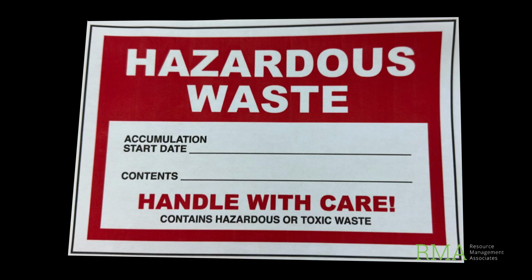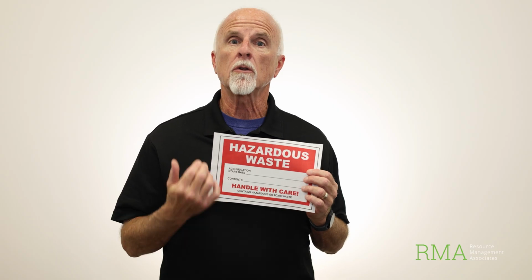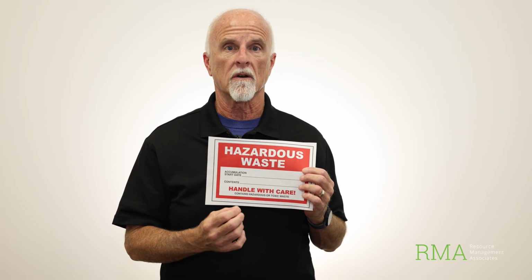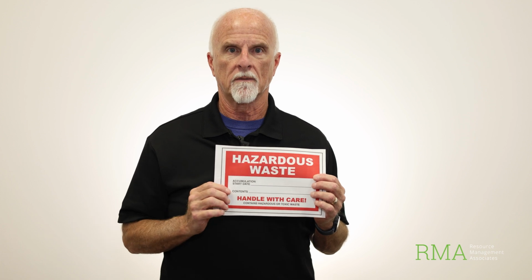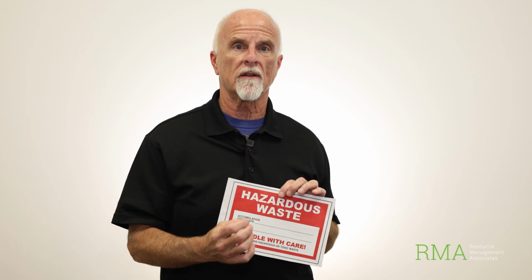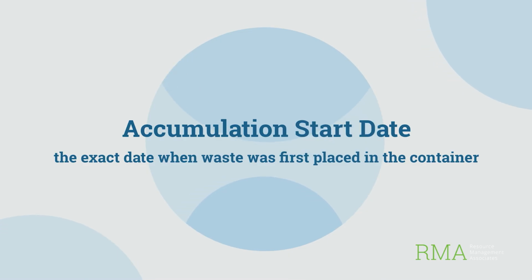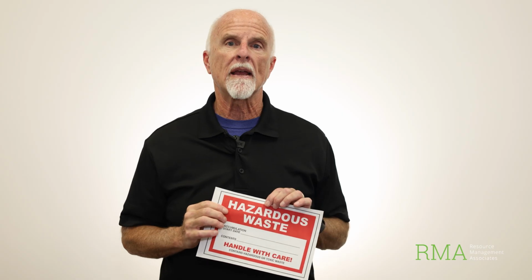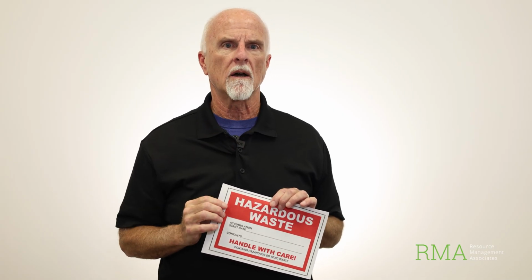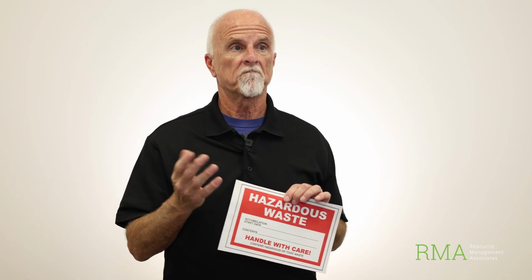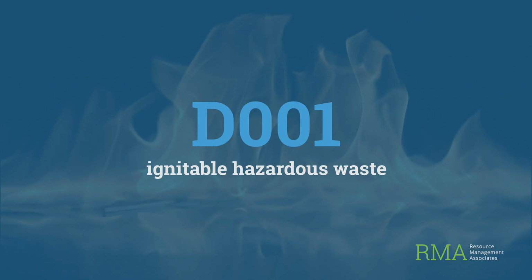What does the hazardous waste label have to say? Well, first of all, the words hazardous waste must be clearly indicated. And you can see they are on this example of a hazardous waste label. You must include a clear description of the contents of the container, such as spent solvent mixture. You must include an accumulation start date, and that is the exact date when waste was first placed in the container. More on this in a minute. You have to include the generator name and address. That's probably you watching the video, and likely is your company, not you personally. And the applicable waste codes. For example, D001 for ignitable hazardous waste, for the hazardous materials in the container.